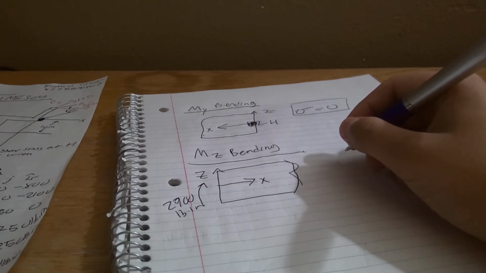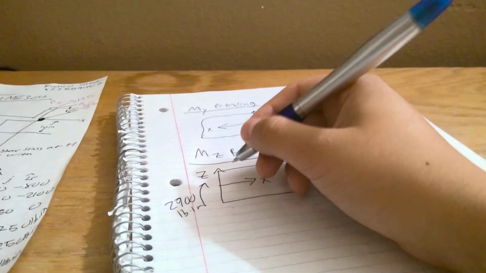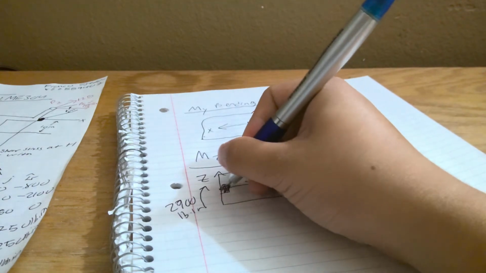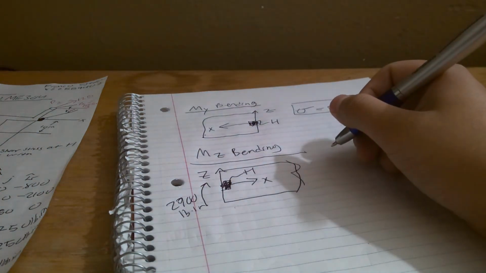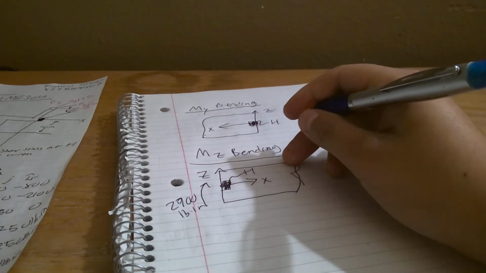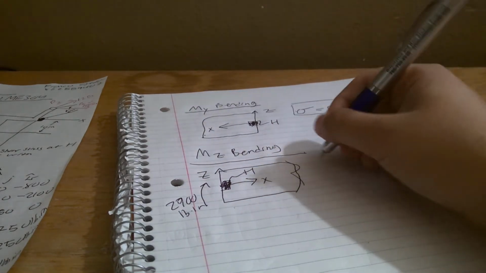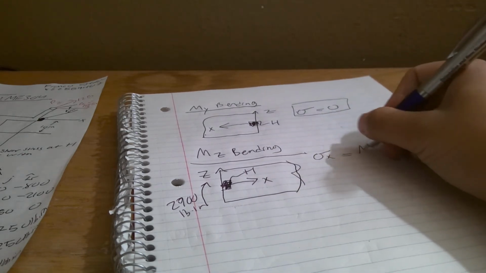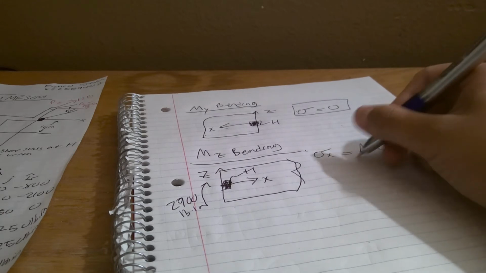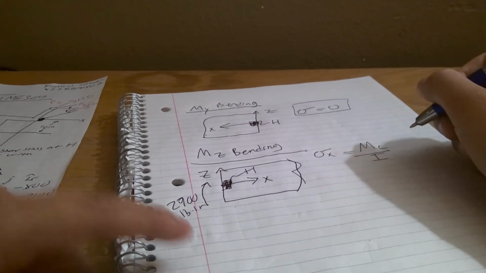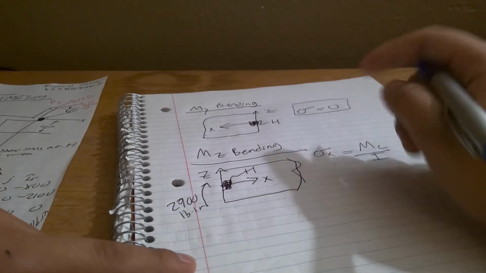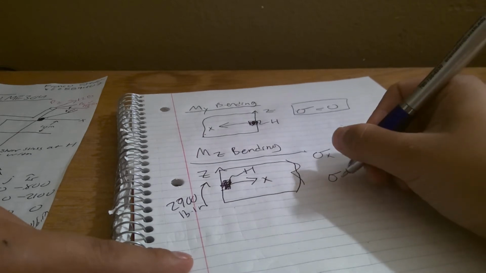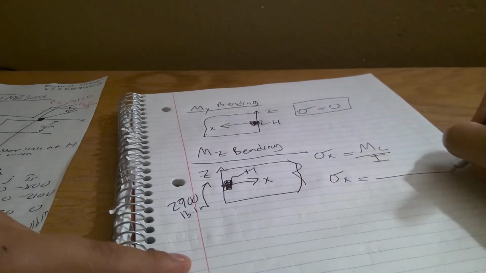Okay, so now I didn't include point H. Point H should be right here. We've got point H, and this is bending, so it should be the following equation: Mc over I, and it's with respect to X, so it should be shear X. So plug in your values.